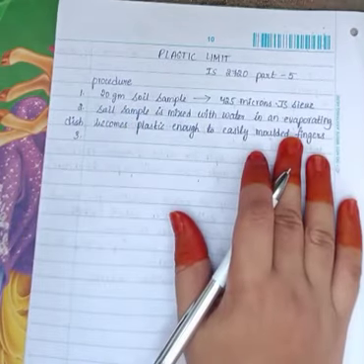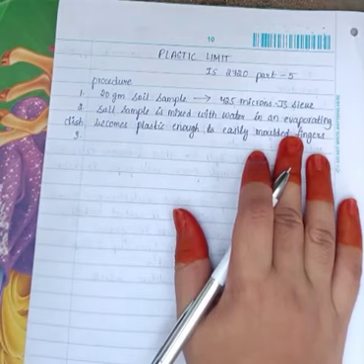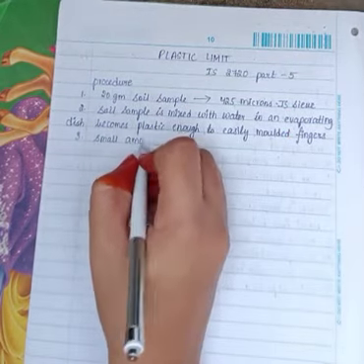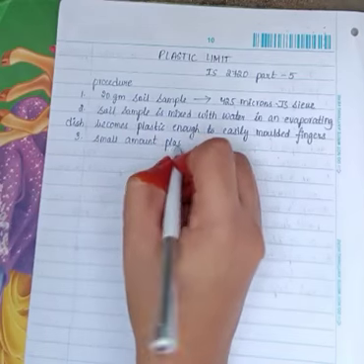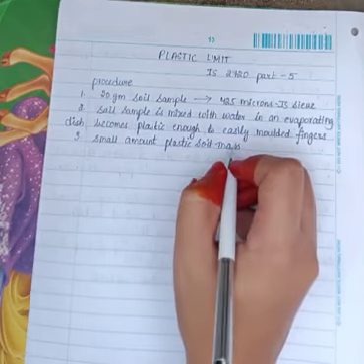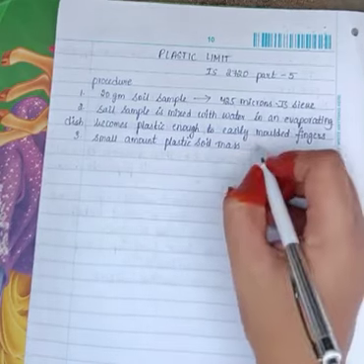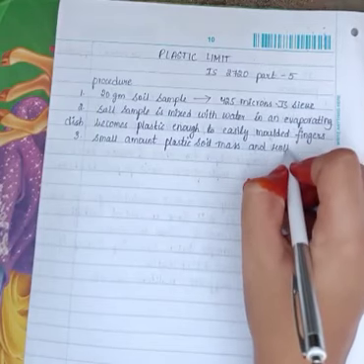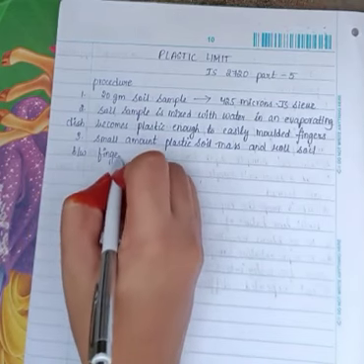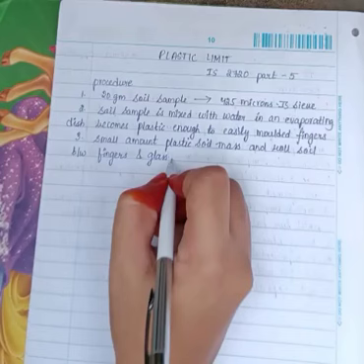Next, we take a small amount of plastic soil mass and roll it between the fingers and the glass plate with sufficient pressure to roll the soil mass into a thread of uniform diameter throughout the length. Our third step is to take some small amount of this plastic soil and roll it between our fingers and the glass plate.